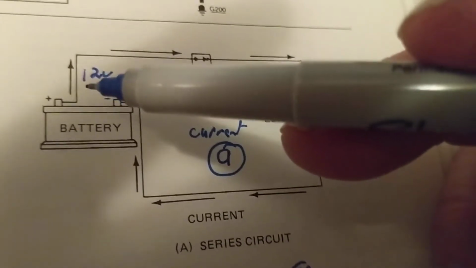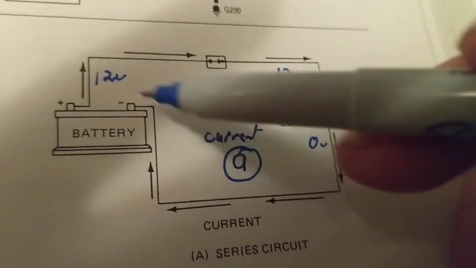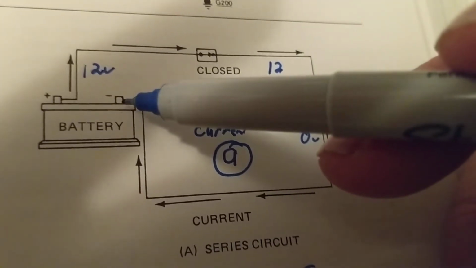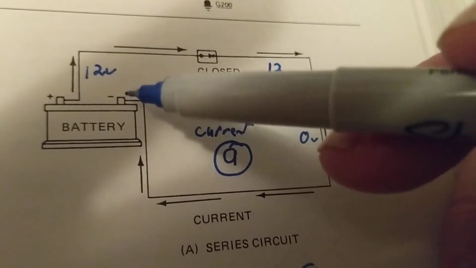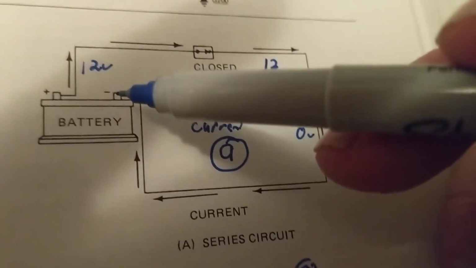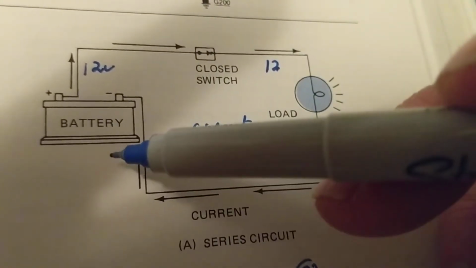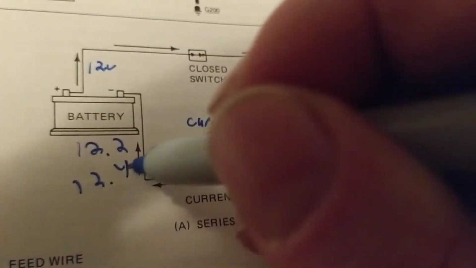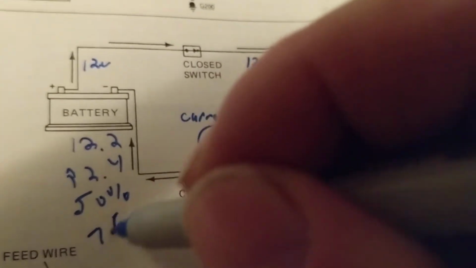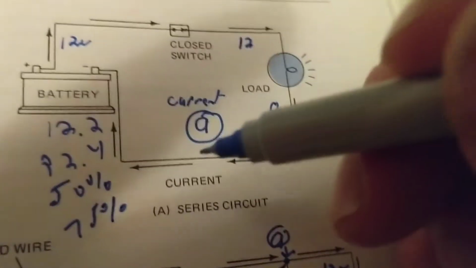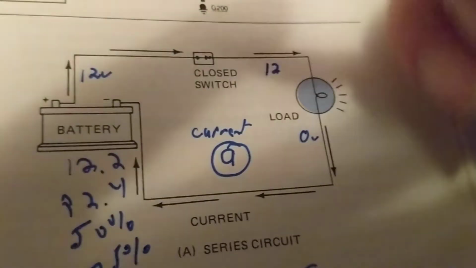So if I measure less than that on an automotive battery, remember, 12.2 to 12.4 volts, you're already at 50% to 75% of your charge, believe it or not.